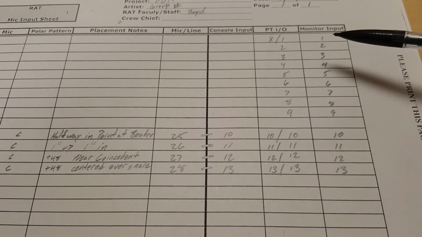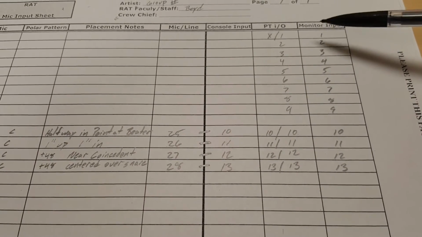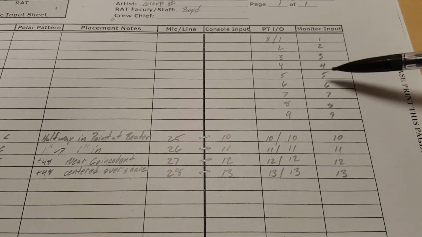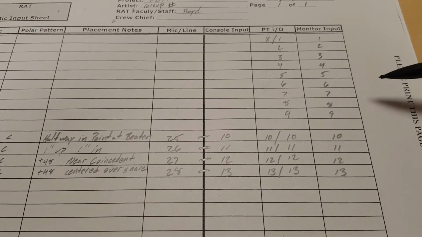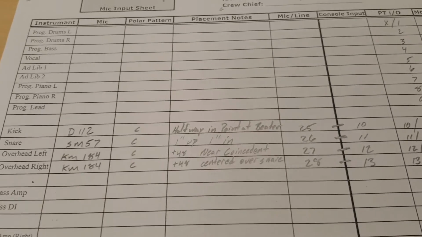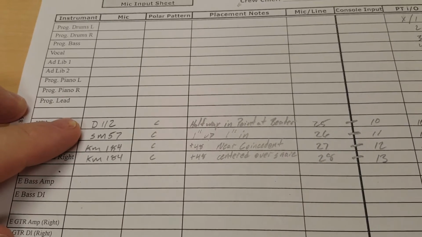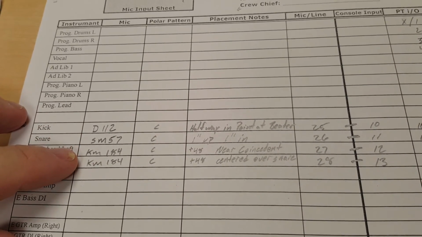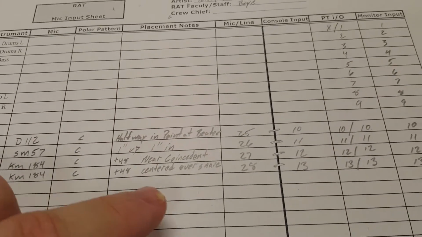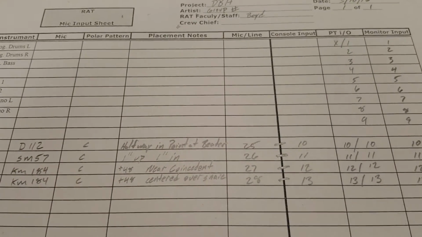Finally, we have a monitor input. I like to use the same number for my monitor input as my Pro Tools output, so it's really easy to just go right down the line, as you can see. Looking at my drum recording day, what I have here is a kick, a snare, and two overhead mics. Notice that I've decided which mic to put on each instrument. Right now they're all set to cardioid. And then finally I have some placement notes, some notes for myself to remember on the day of my session.